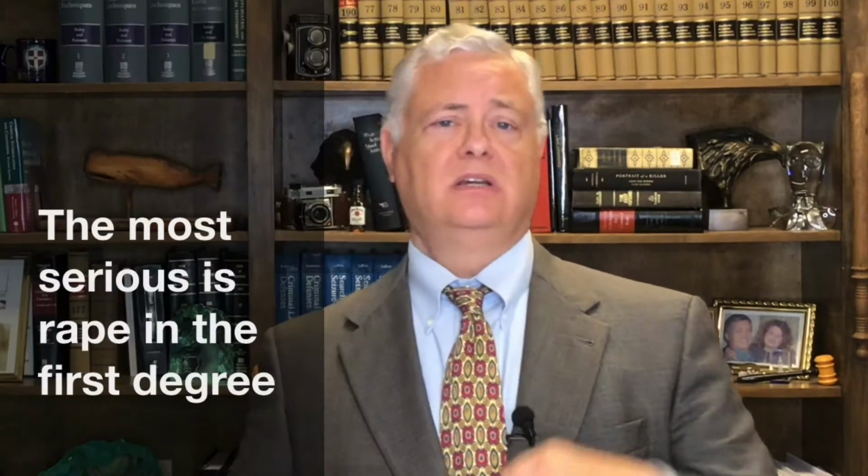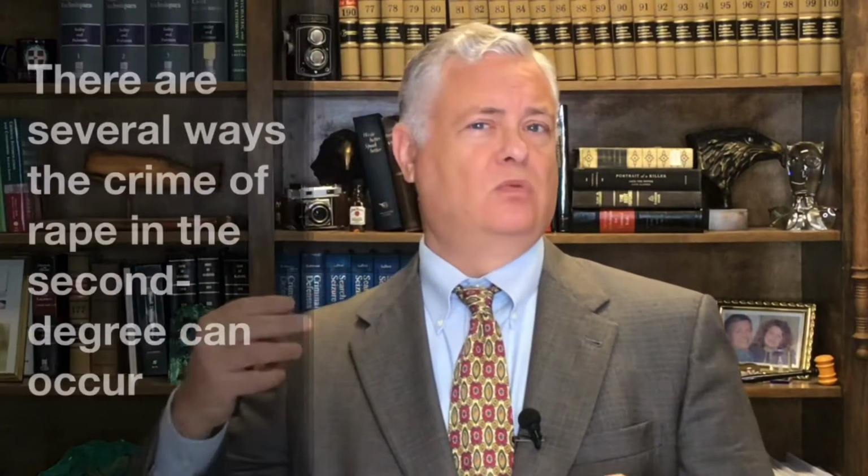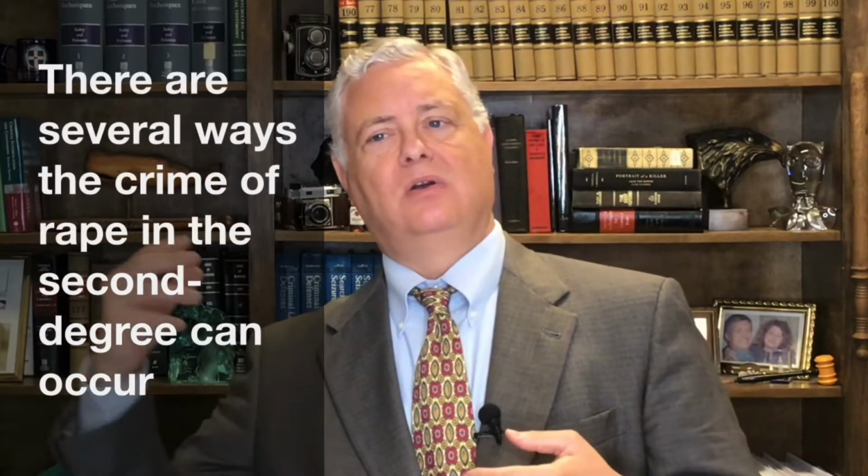And Alabama law divides rape into two types or degrees of rape. The most serious is rape first degree. There are several ways the crime of rape first degree can occur. And then the next level is rape second, and again, there are certain ways that that particular crime can occur. So let's start with the crime of rape in the first degree and talk about the ways that can be committed.